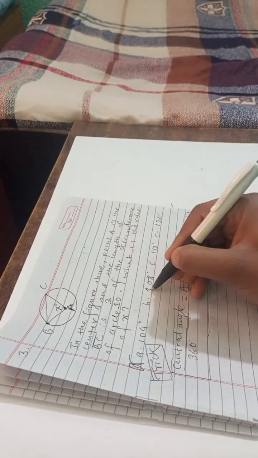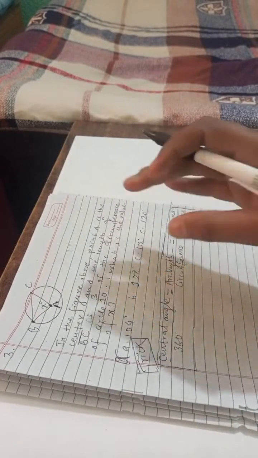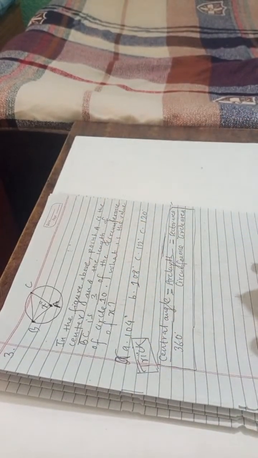If you want to get a scholarship in the USA, then you have to work harder. Now, from these tricks, we can solve these questions.